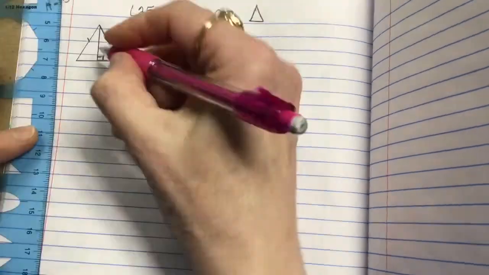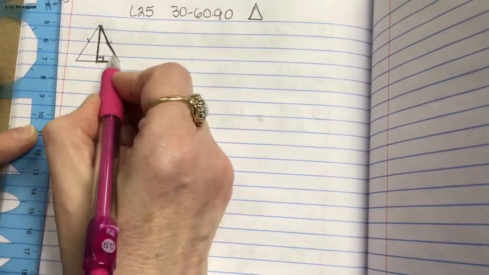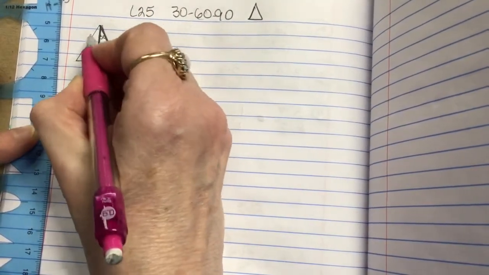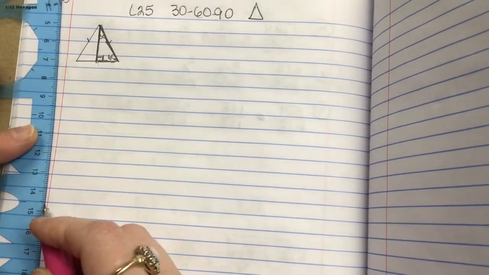So what if I were to take it and fold it, and to fold it, we would just actually do this. We'll just kind of make it dark. And that's a 30, 60, 90. See, we took half of the 60 up there. This one's still 60, and there's your right angle.